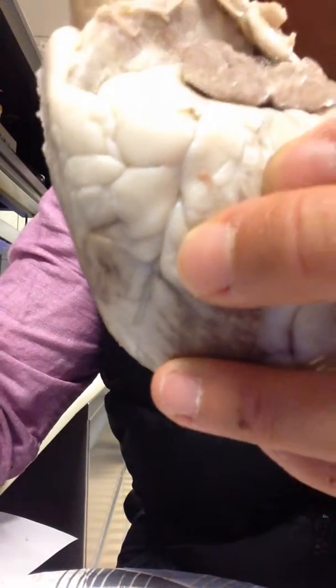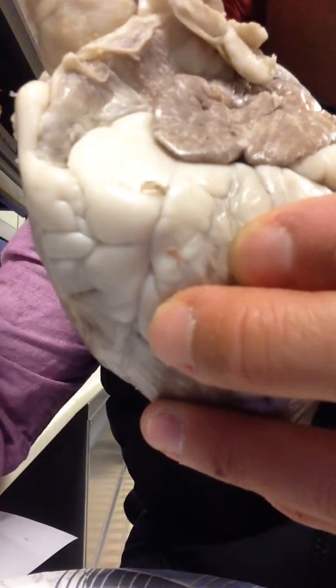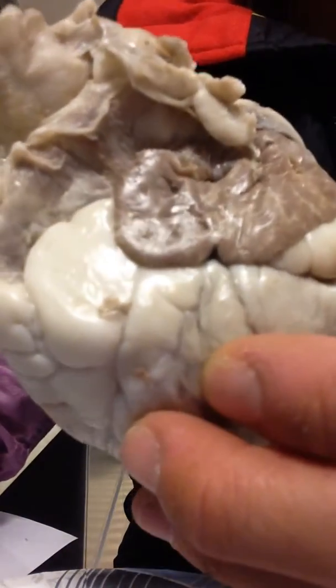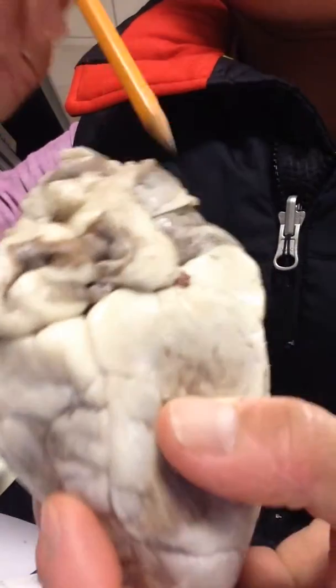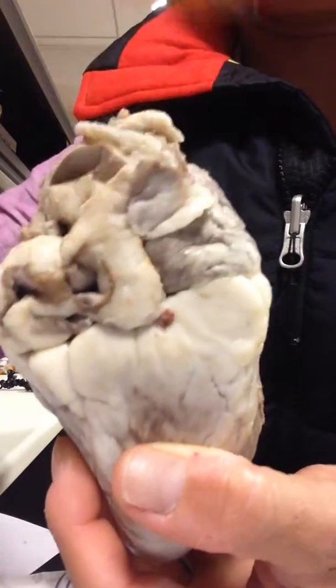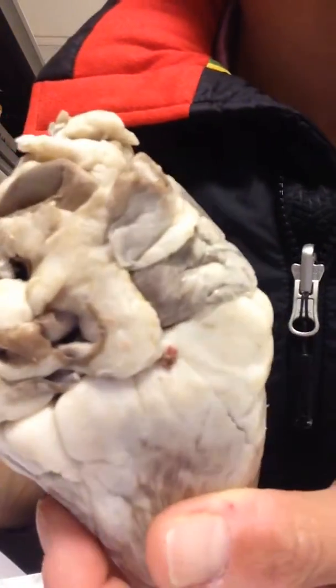Okay, so that's that. And then superior vena cava. Let's see where that is. Again, we're looking at the back side. I think it's here. Let me see. It's this one that goes up. That is missing. So that's a superior vena cava.